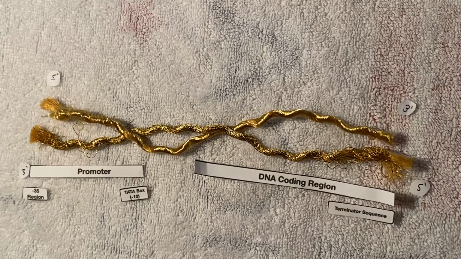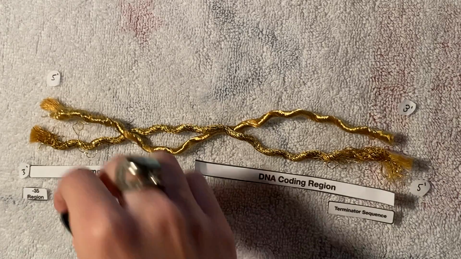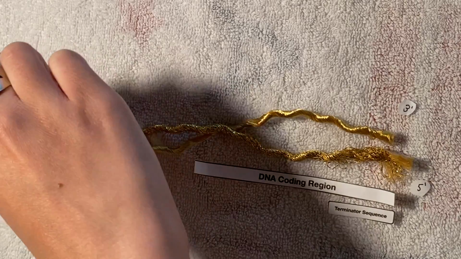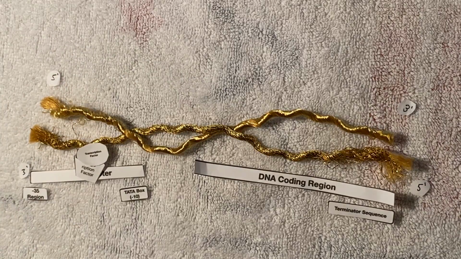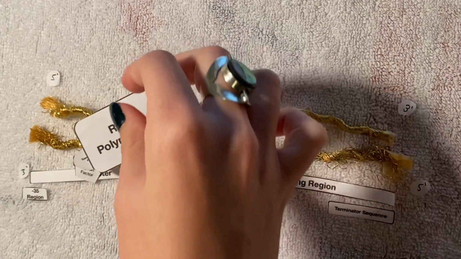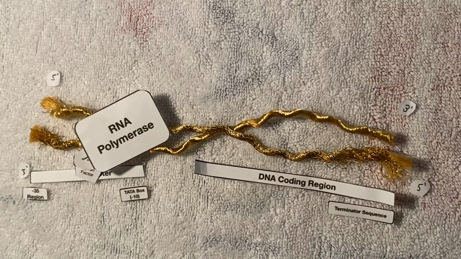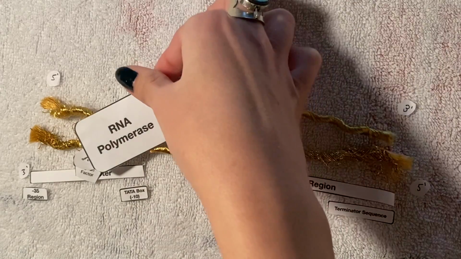When transcription starts with the initiation stage, transcription factors, which are proteins, will bind to the promoter region of the DNA. These transcription factors will activate RNA polymerase, which will then bind to the promoter region. The number of transcription factors required for the activation of RNA polymerase depends on the gene. It could be any number, a couple hundred to only 4 or 5. For our example, we'll be using 3.